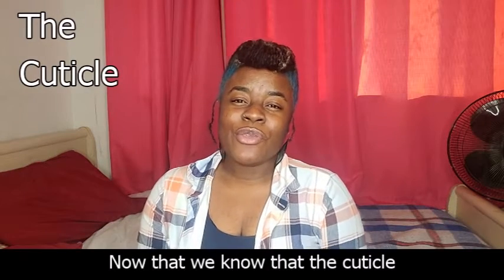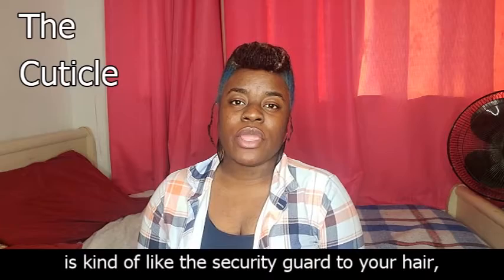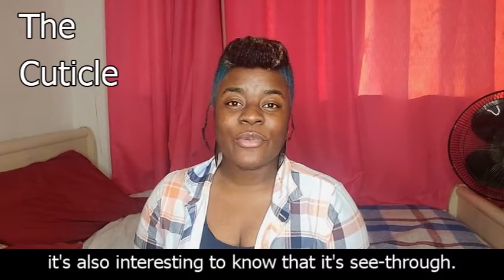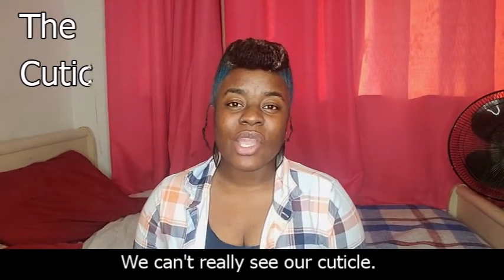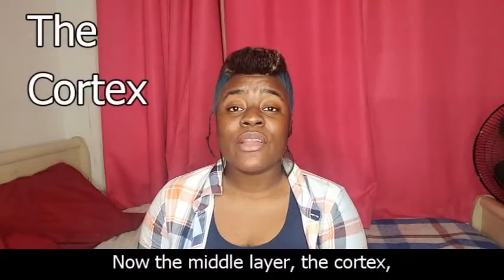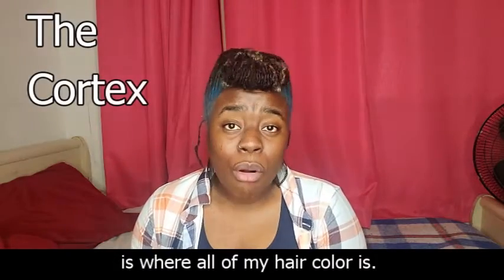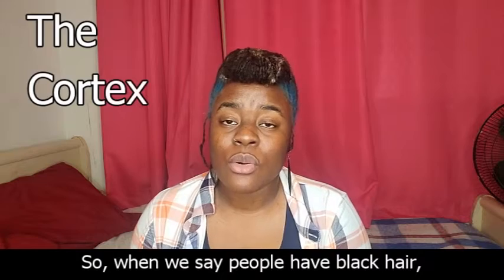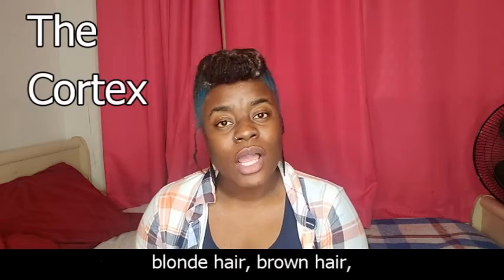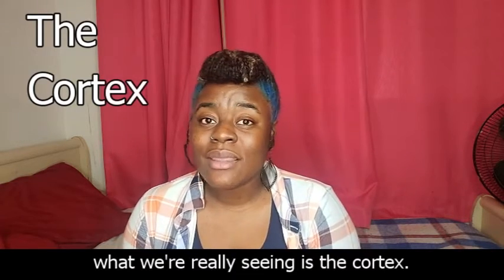Now that we know that the cuticle is kind of like the security guard to your hair, it's also interesting to know that it's see-through. We can't really see our cuticle. Now the middle layer, the cortex, is where all of my hair color is. So when we say people have black hair, blonde hair, brown hair, what we're really seeing is the cortex.